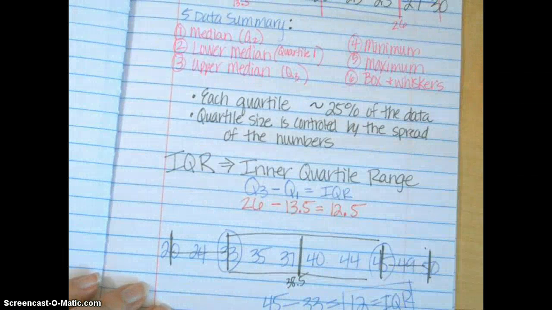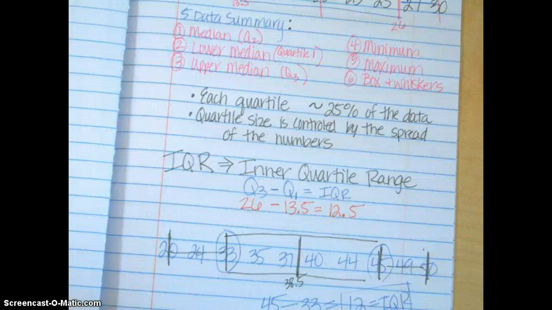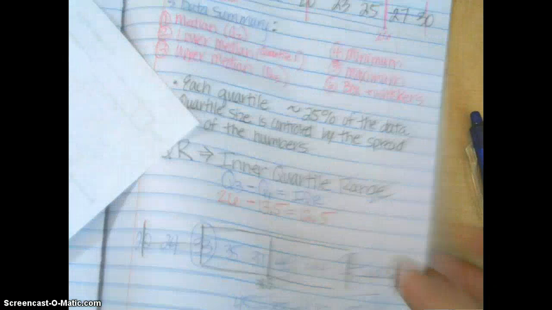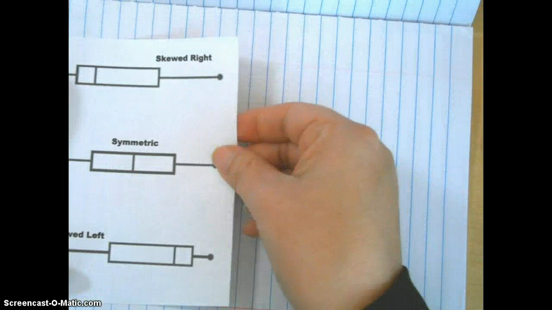Easy peasy. All right, now get out that piece of paper that was in the box. You're going to need that to glue. Okay, what you're going to do now is you're going to turn your notebook sideways. And when you turn your notebook sideways, you're going to glue this on page 2, like so.